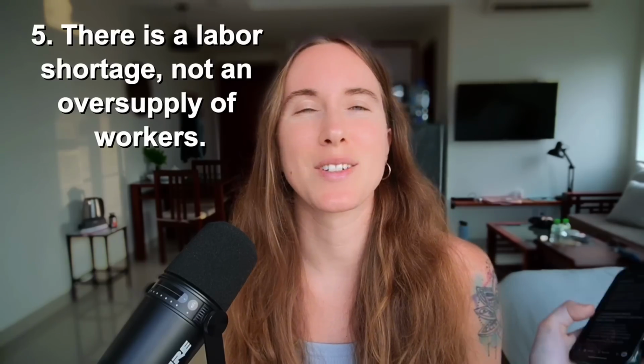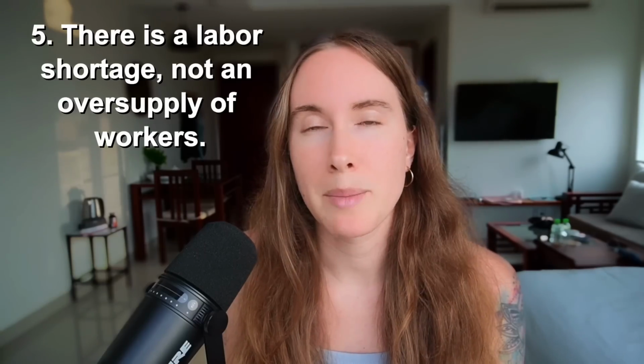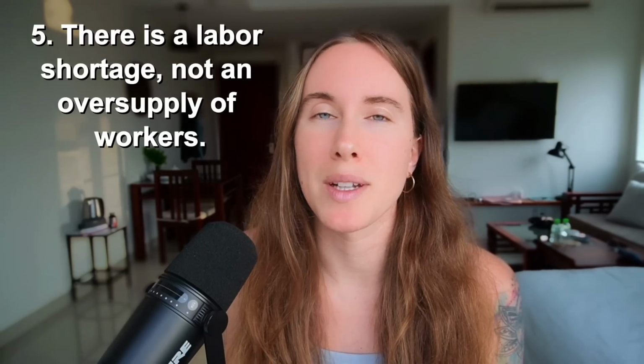Not fewer. That's the grammatically correct way, but not less. It's the same thing. Undocumented workers help to sustain industries that would otherwise struggle to function.